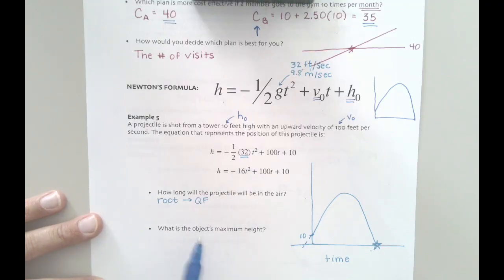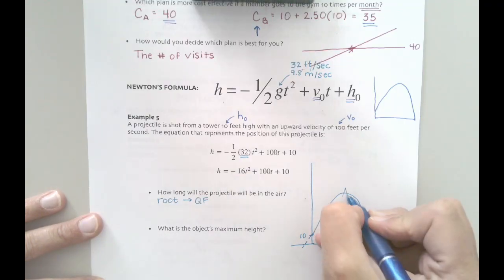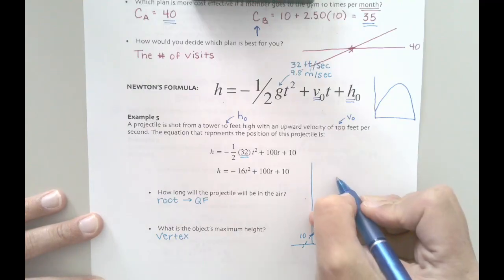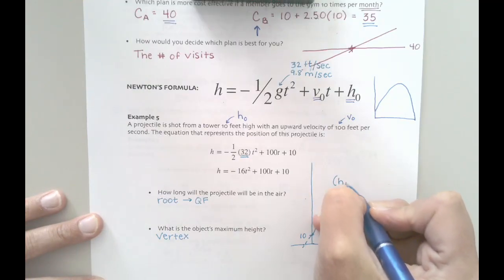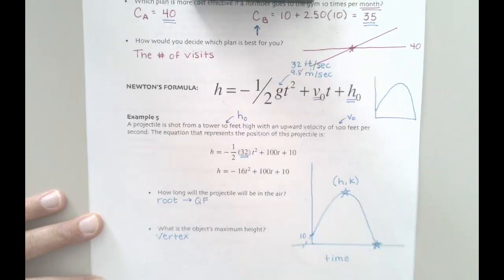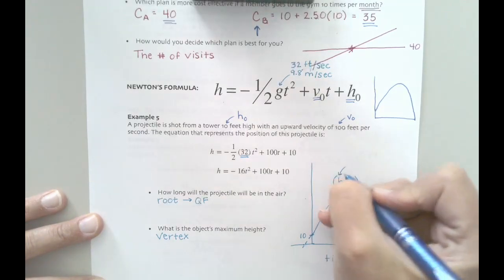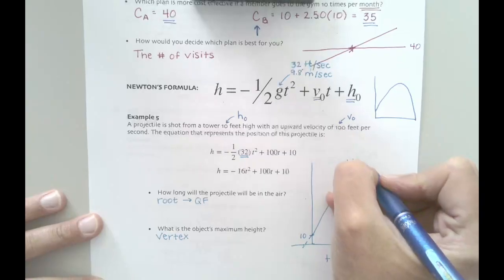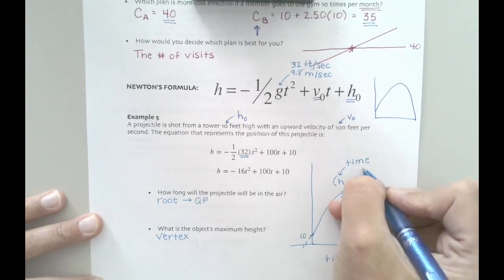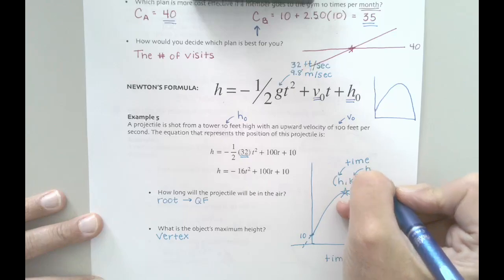What is the object's maximum height? Well, the maximum height is talking about the vertex. Now, what you want to remember about that vertex, the vertex is h comma k. The h is your x value. So the h is really talking about time. And the k is a y value, which is talking about height.